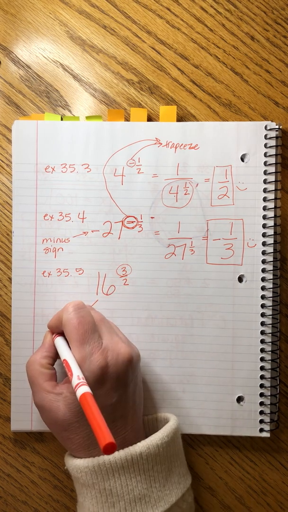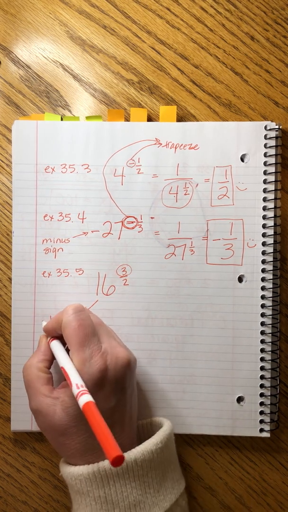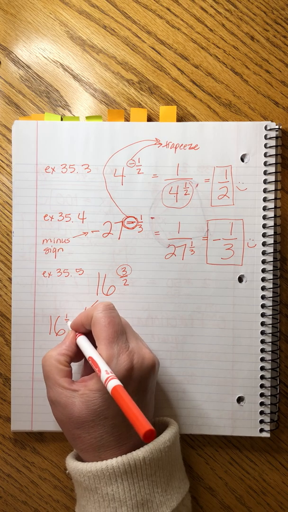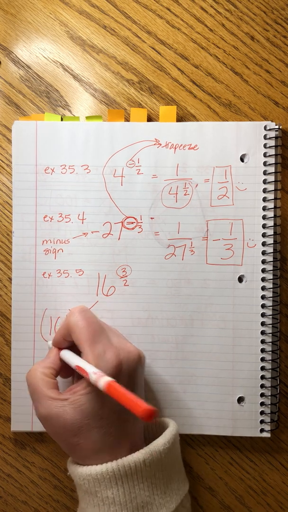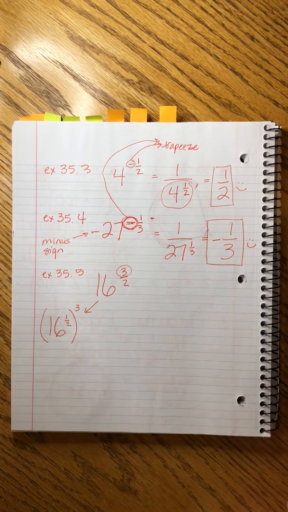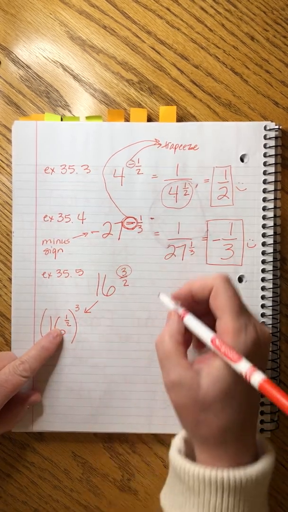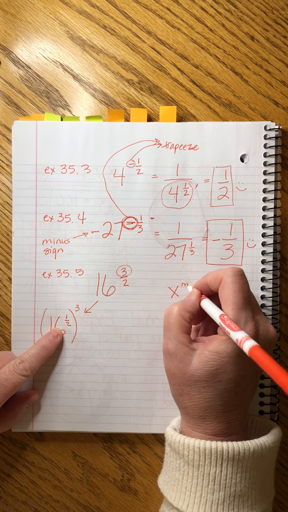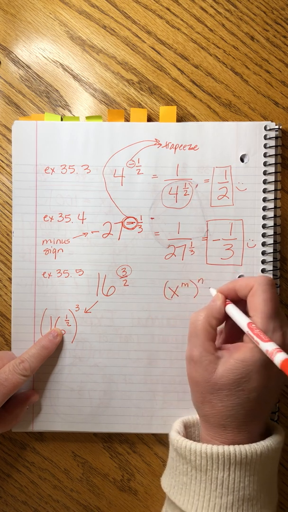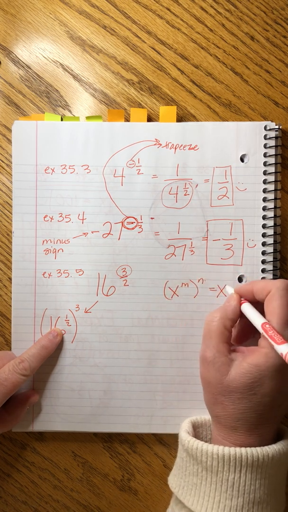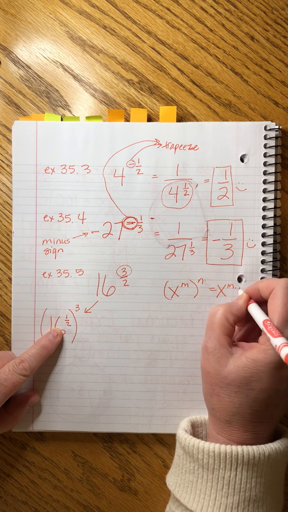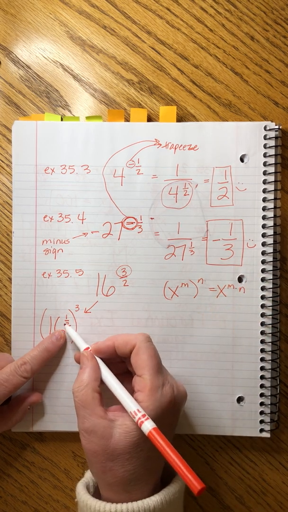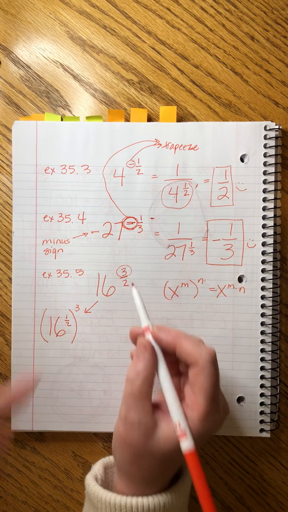One way is to say we're going to take 16 and find the square root of that, and then we're going to cube it. And remember with our rules for exponents, if you have a power to another power, then you multiply those, right? So if I multiply 3 times 1/2, I get that back again, don't I? So I did it right.